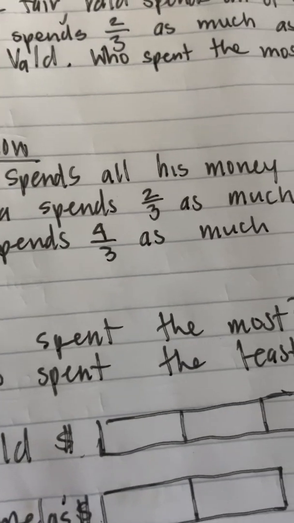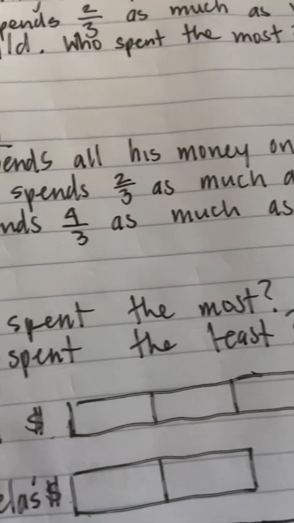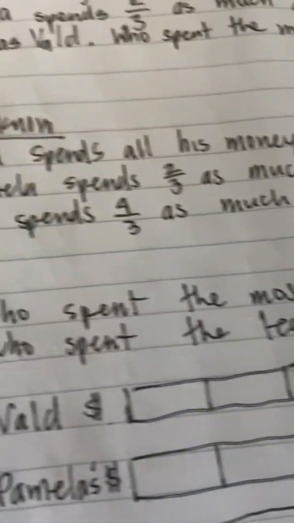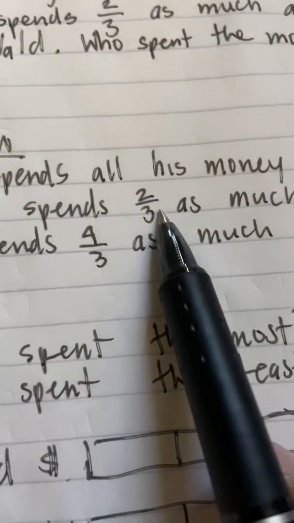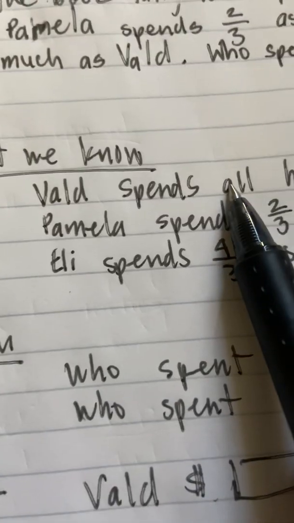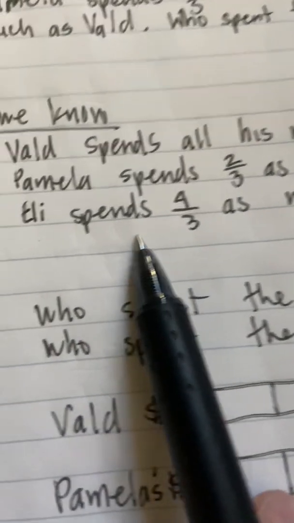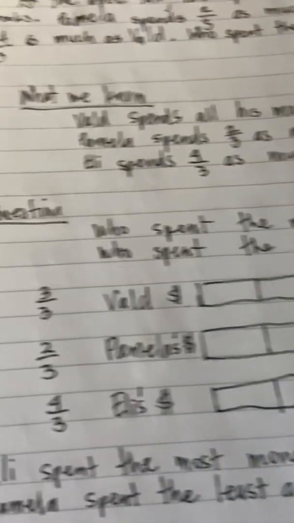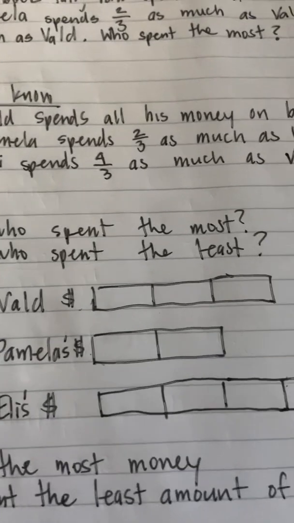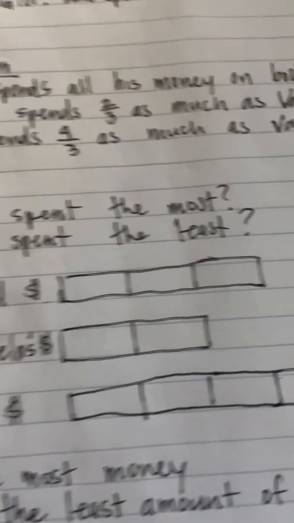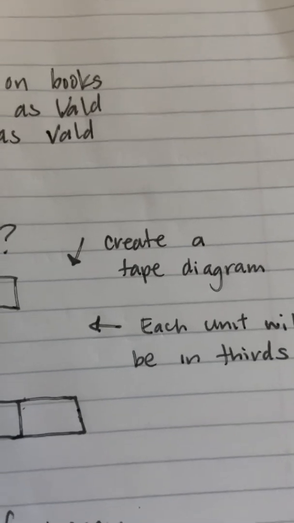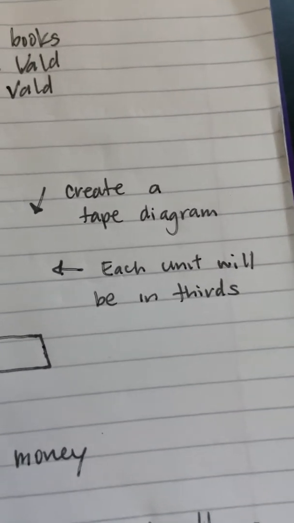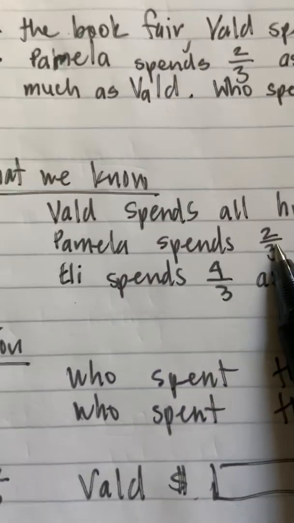Pamela spends 2/3 as much as Vald. And Ali spends 4/3 as much as Vald. So 2/3 is less than 1. Vald spent everything, so that's a whole, that's 1. And Ali spends 4/3, so that's more than 1. Questions? Who spent the most? Who spent the least? So create a tape diagram, and each unit will be in thirds because of Pamela.